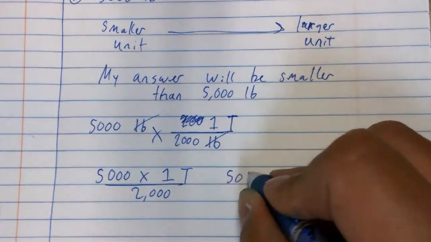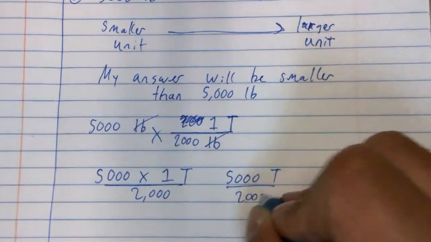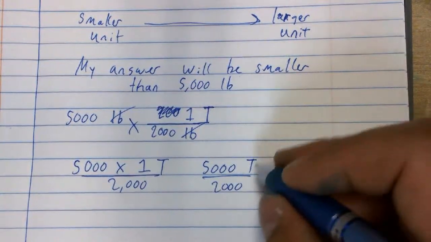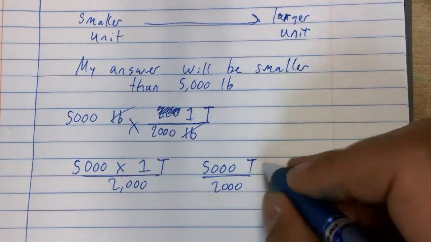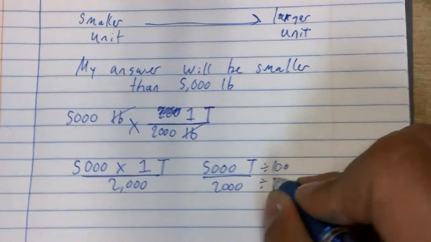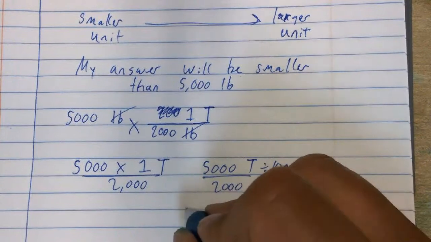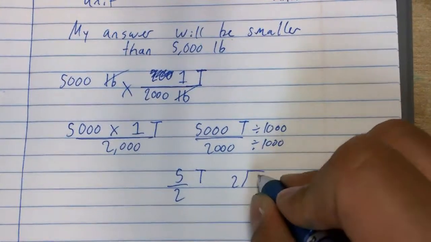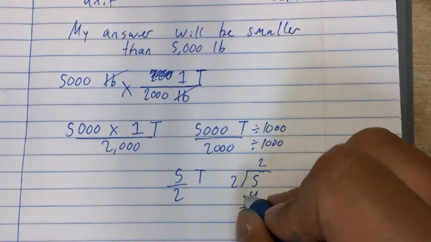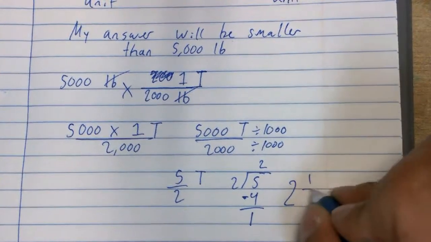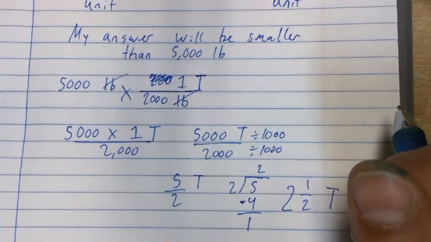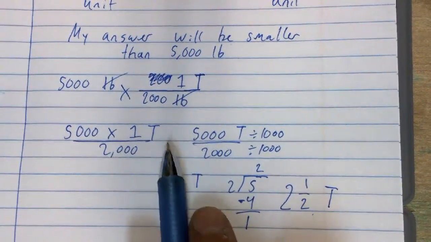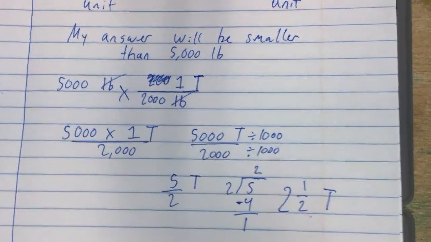All right. 5,000 T over 2,000. I'm going to divide. Of course, I could simplify first, right? If I divide by 1,000 first, let's just take care of that real fast. I have 5 over 2. Oh, much better. Whew. Okay. Two and 1/2 tons. Now look at that. My number is much smaller than 5,000 pounds. So it takes 2,000 of these little guys to make 1 ton.